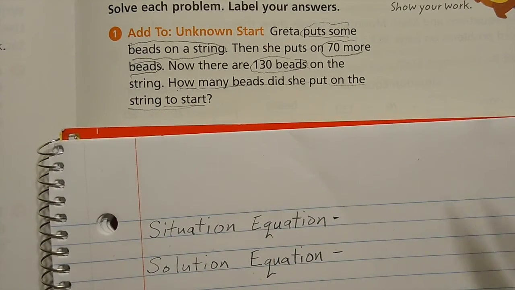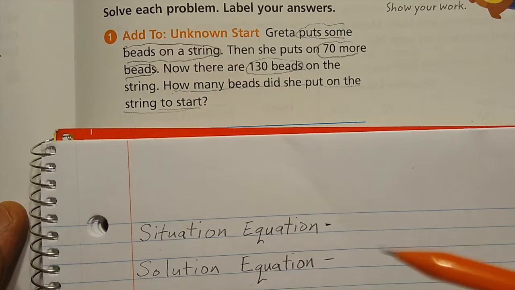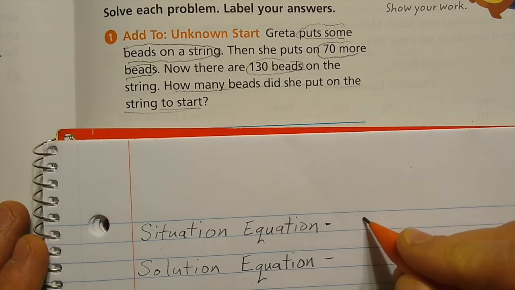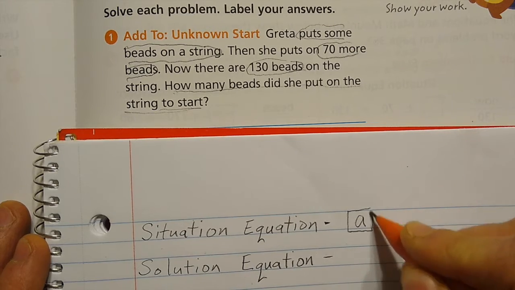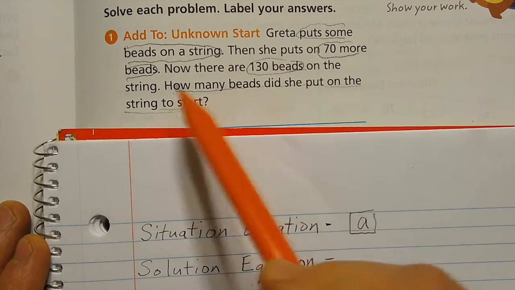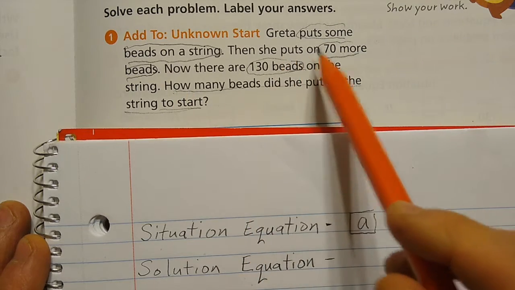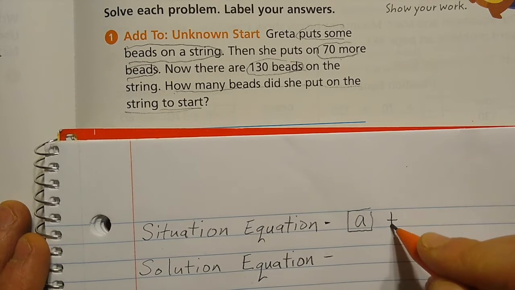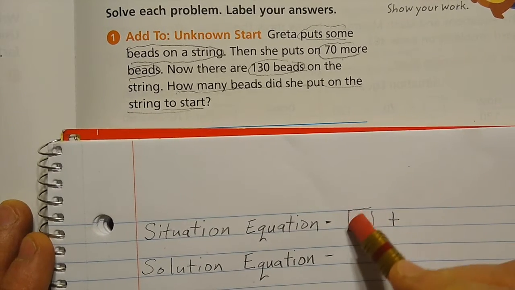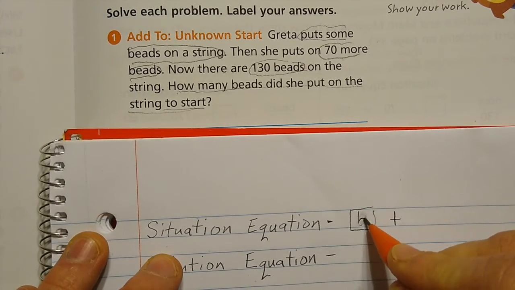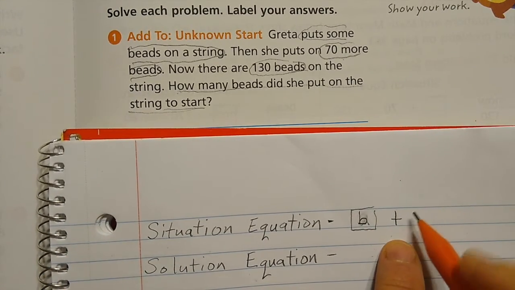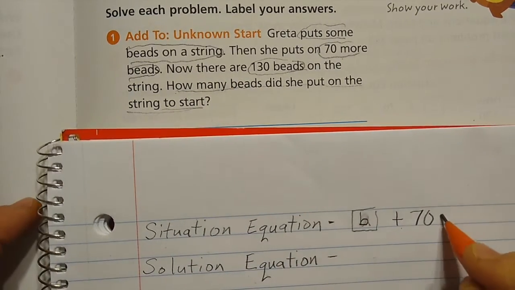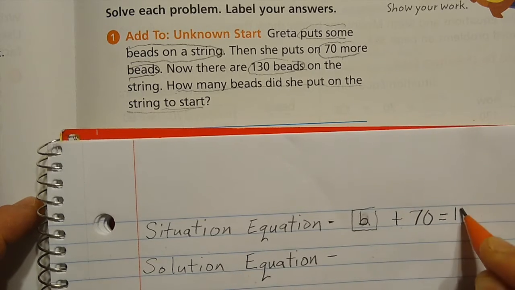So for our situation equation, we're going to go back in our problem and we're just going to write what we have. It says Greta put some beads on a string. So we can put a variable, or you can put a box. And it says then she put 70 more beads. So where it says she put 70 more beads, are we going to add or subtract that? We're going to have to add that. I'm going to change my variable to B for beads, just because we're talking about beads. So we're going to add 70 more, and it says now there are 130 beads. So we know that this is going to equal 130.